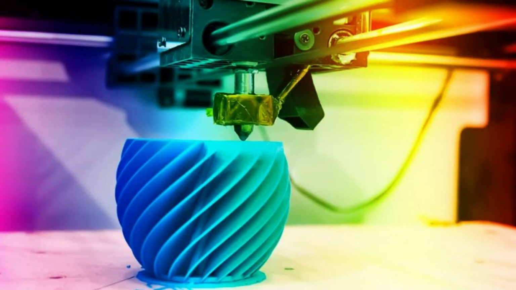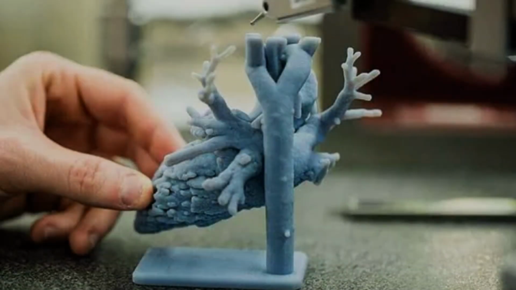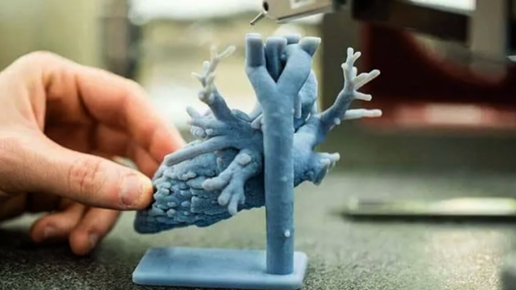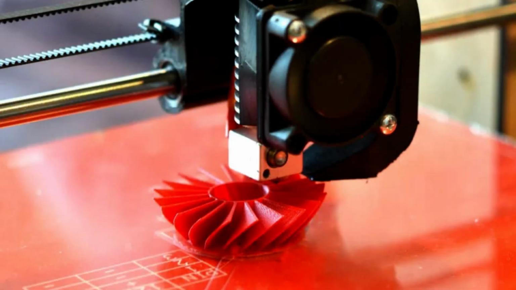The choice of material depends on the intended application, as each material offers specific properties, such as strength, flexibility, and heat resistance. Printing technologies. Various 3D printing technologies exist, each with its own set of principles and applications. Some common technologies include fused deposition modeling (FDM), stereolithography (SLA), selective laser sintering (SLS), and multi-jet fusion (MJF). These technologies differ in how they deposit and solidify materials.